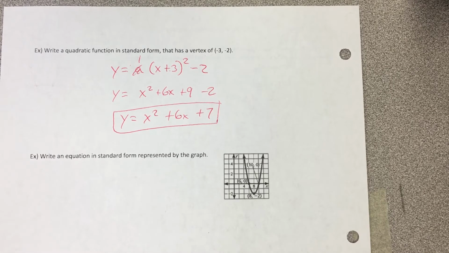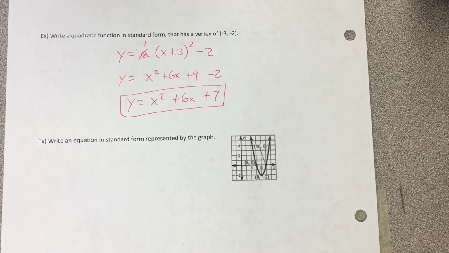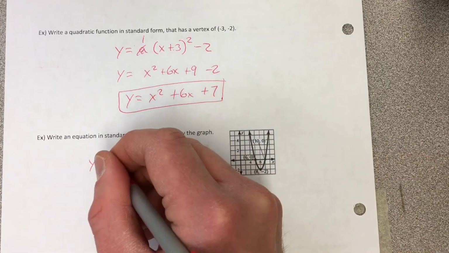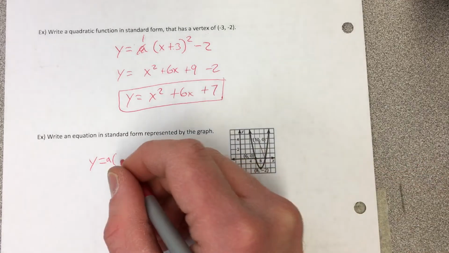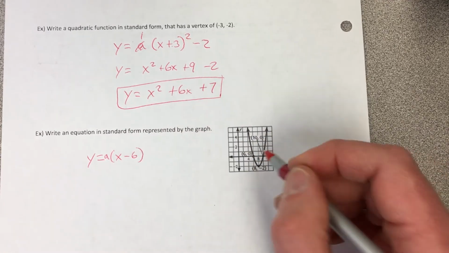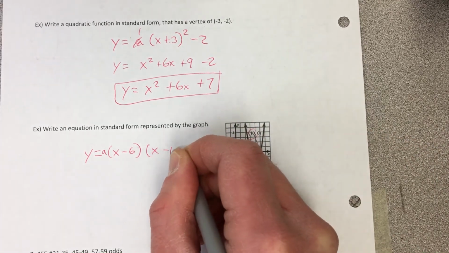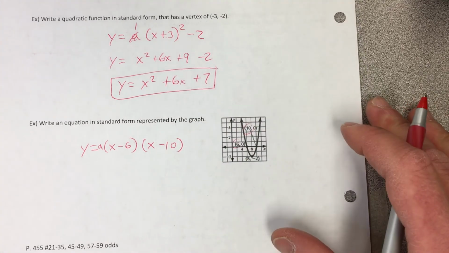All right, this next one is a little bit different, but it's actually pretty much the same. Write an equation in standard form represented by the graph. And you look at the graph and you notice that you're given what? X-intercepts or zeros. So you can go y equals, you can work backwards. We got a, and then we got x minus 6, right, from there. And x minus 10, working backwards.